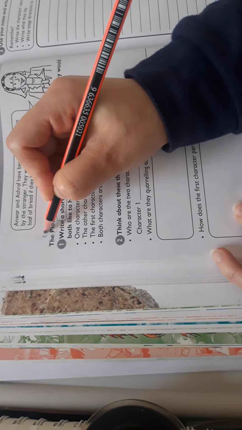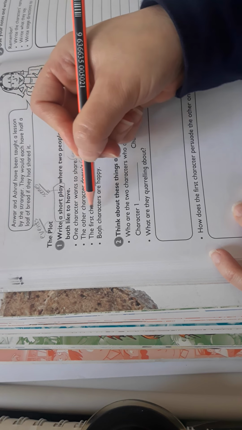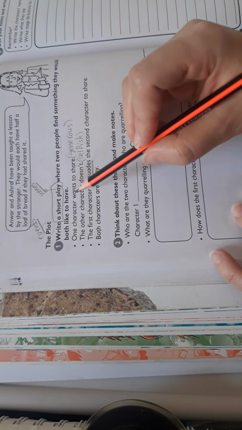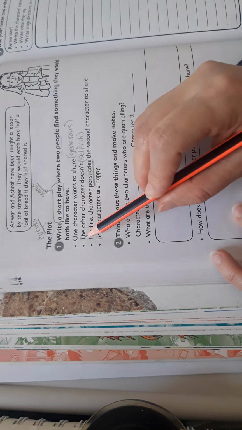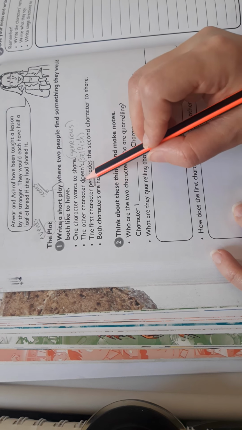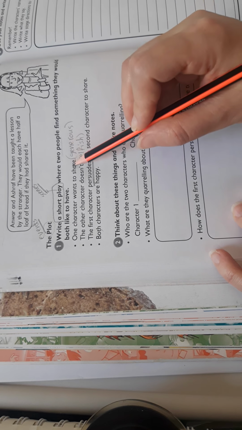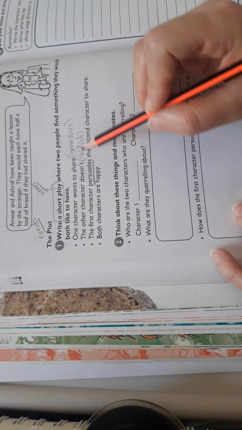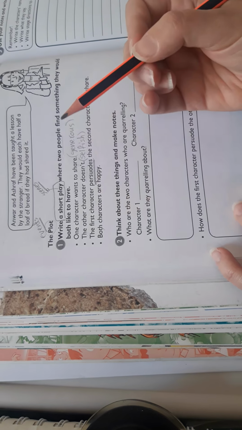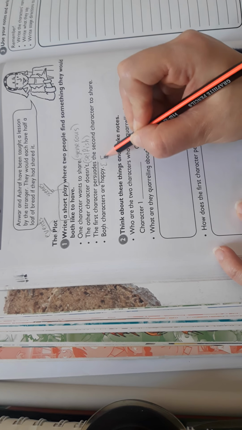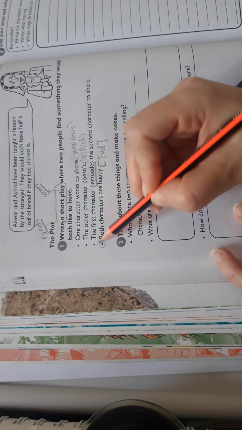This is how the events will go in your story. Again, one character is generous and wants to share. The other character is selfish and doesn't want to share. The first character, the generous one, persuades the selfish one to share. Both are now happy. This is the end.